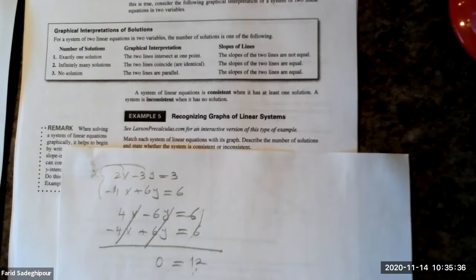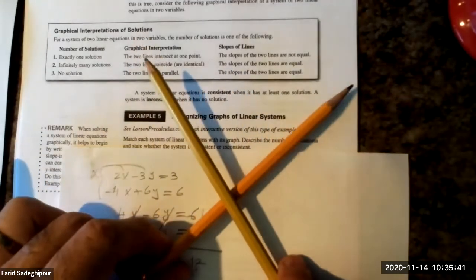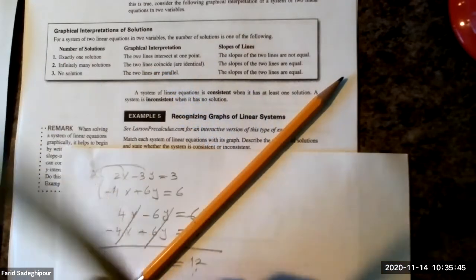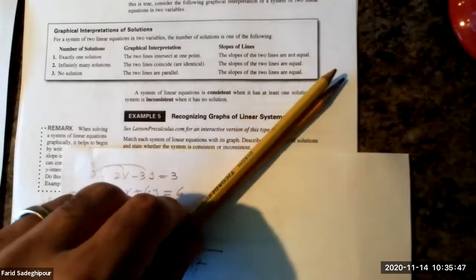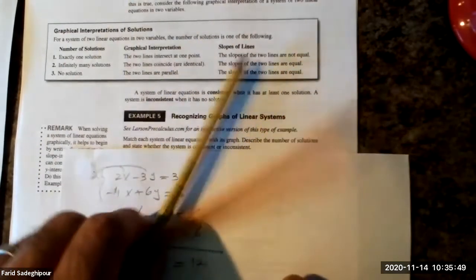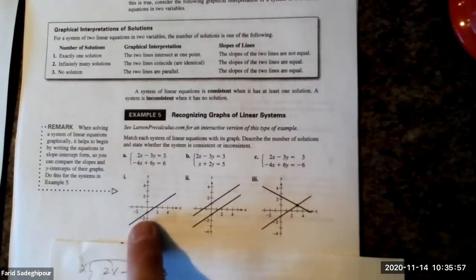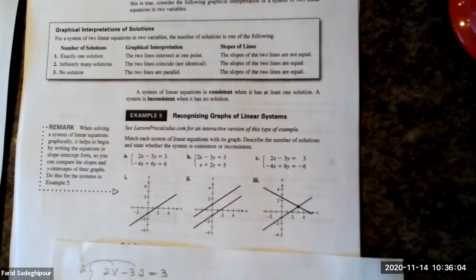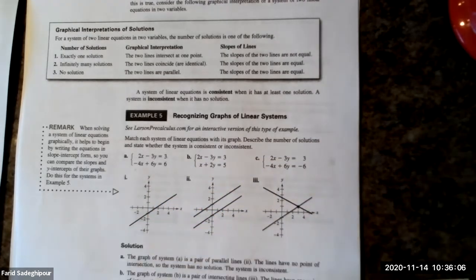Means two lines might intersect each other at one point, or they might touch each other at so many points. Look, they touch at many points. That's the case of this. If you come up with something like this at the end, which is not logical, like 0 equals 12 is not true, then it is a situation where two lines never touch. So what's the solution to this? Infinite. Now, look at the other example.